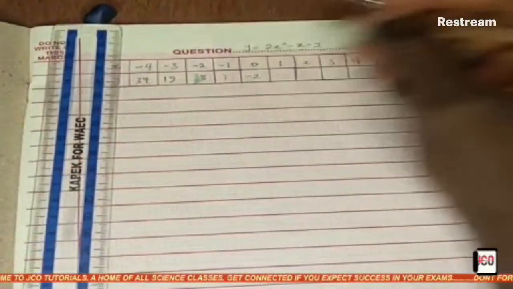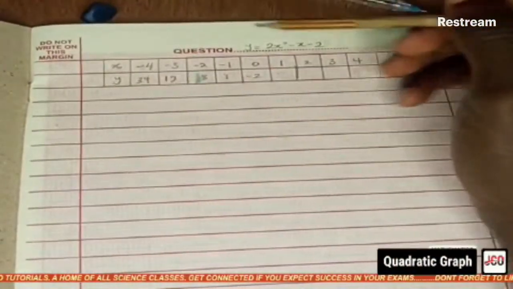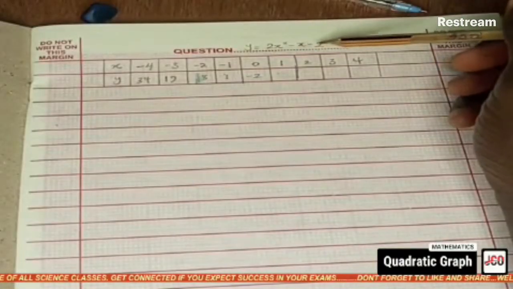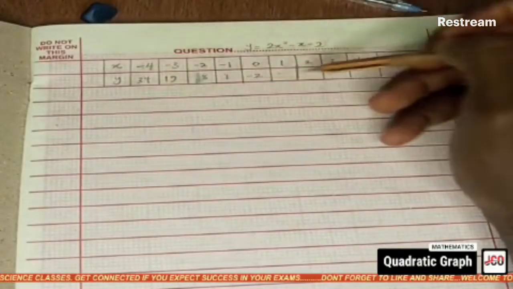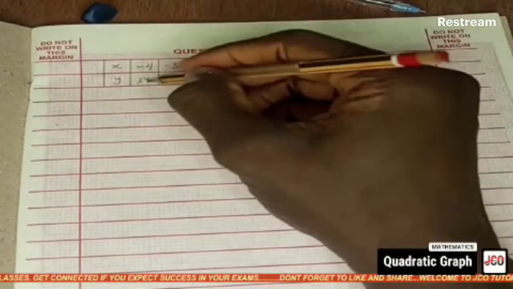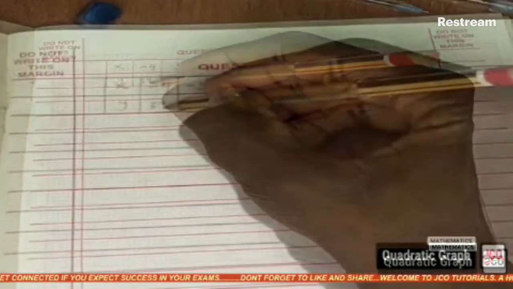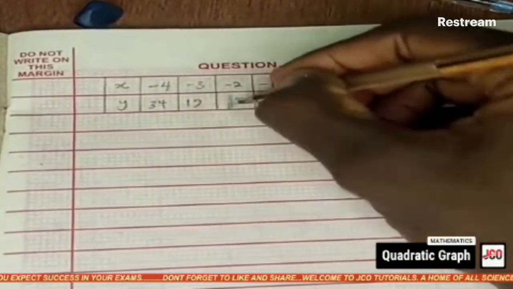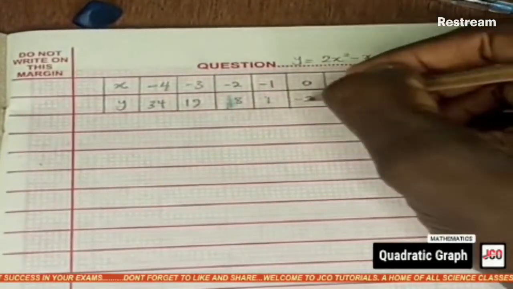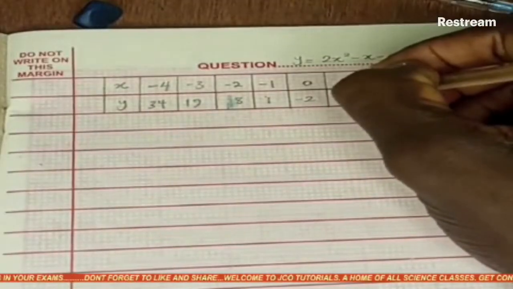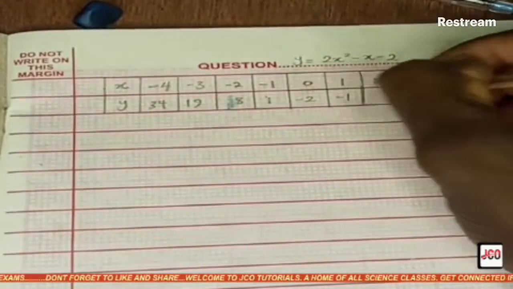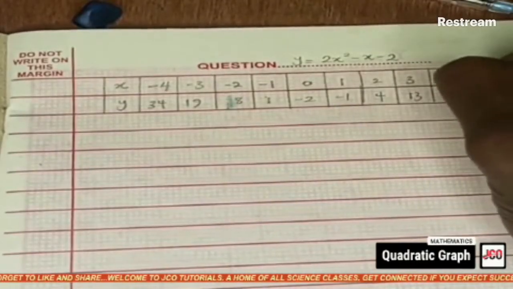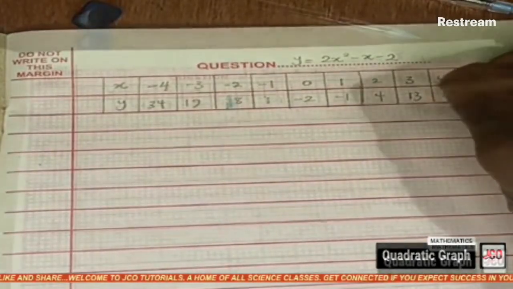Okay, so looking at the question that was given, y equals 2x squared minus x minus 2. Our table is this. Please, this is 34, not 26. 34, 19, 8, 1, minus 2, and then minus 1, 4, 13, and 26.